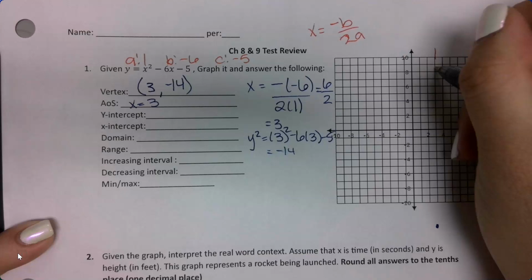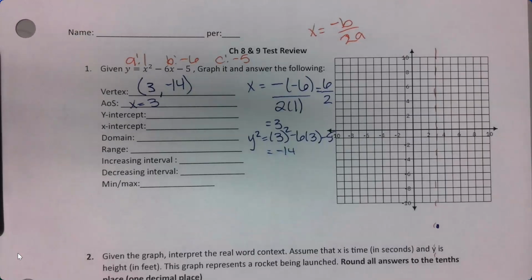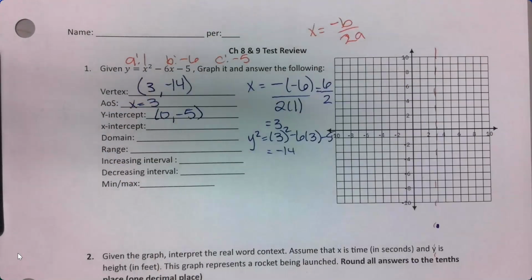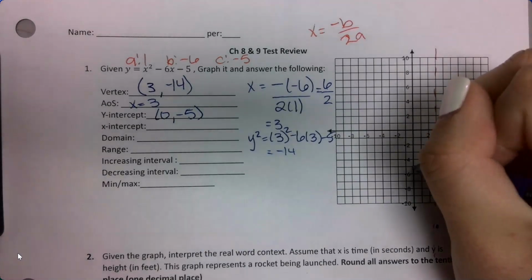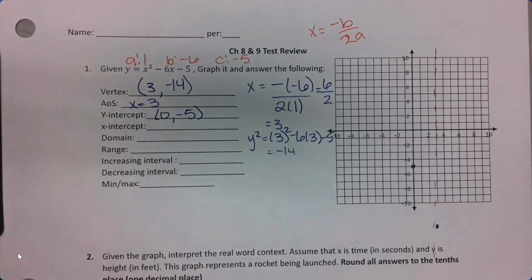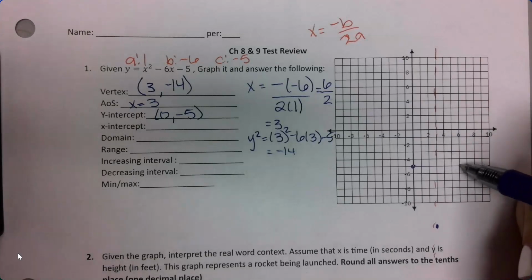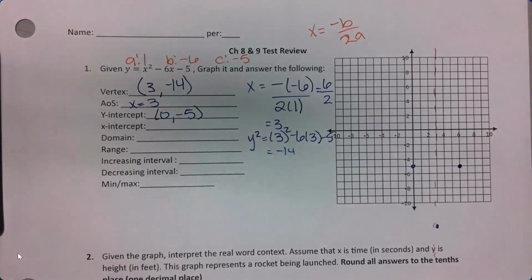My y-intercept is my c value. There we go. So my y-intercept is my c value, so that is going to be 0, negative 5. I'm going to go ahead and plot that point. And I can go ahead and reflect this over. So this one is 1, 2, 3 away from my dashed line. So I can go 3 away on the right side and plot that.